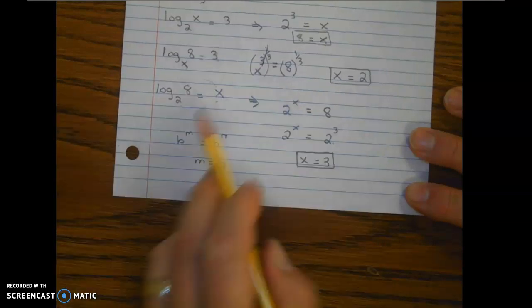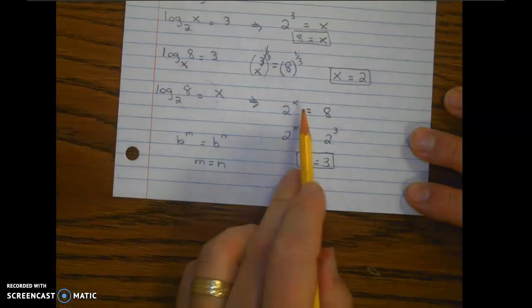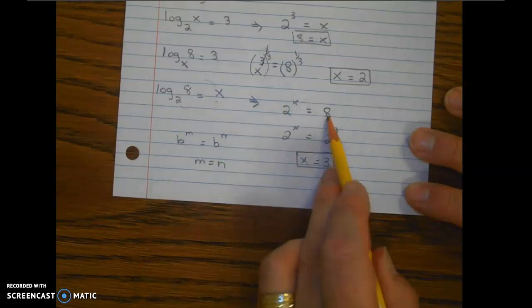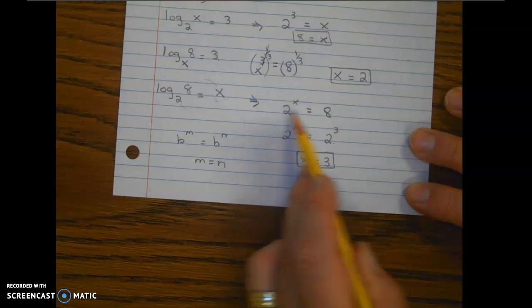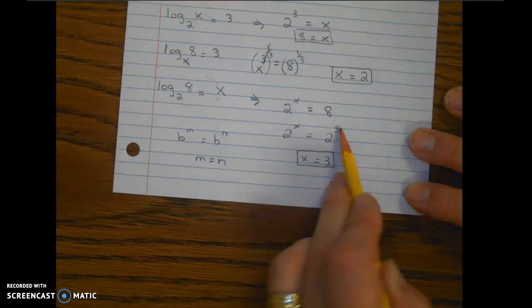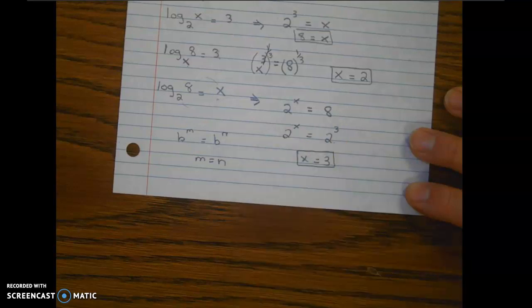So when you're solving and the x is in the exponent, one method that works some of the time is making the bases the same. Once you do that, then you can set the exponents equal to each other.